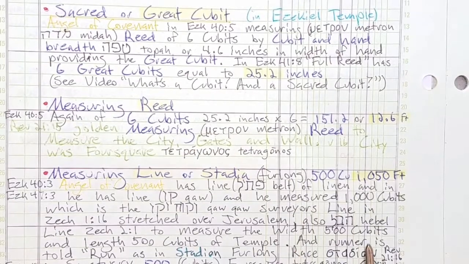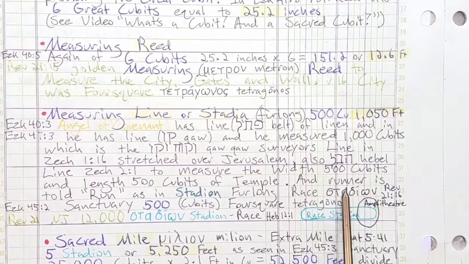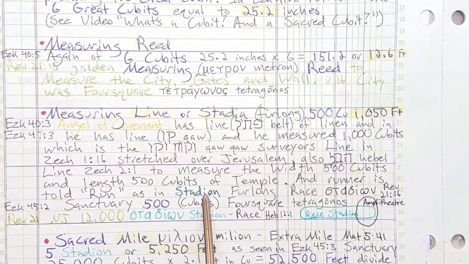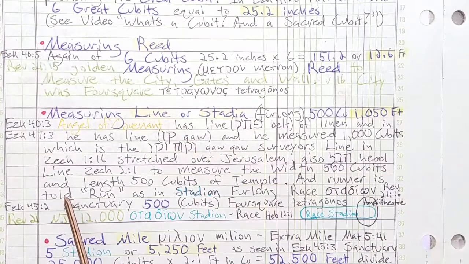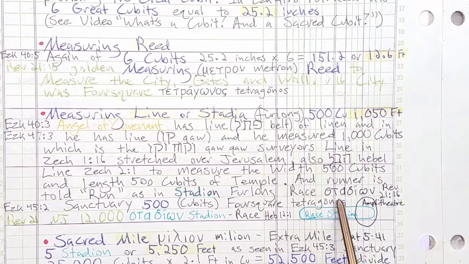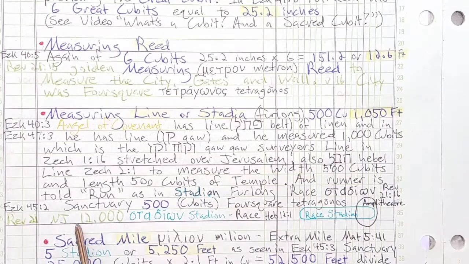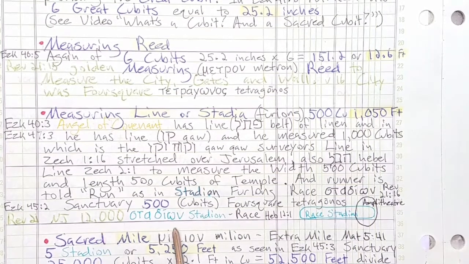And the runner is told to run. Now, running here, this is a stadion, okay? So then there's a runner here in Zechariah chapter 2. He's told to run, as in the stadion, the furlong. This is what we said in Revelation 21:16. So the sanctuary, Ezekiel's, is 500 cubits, 4 square, all right? And New Jerusalem is 12,000 stadion.